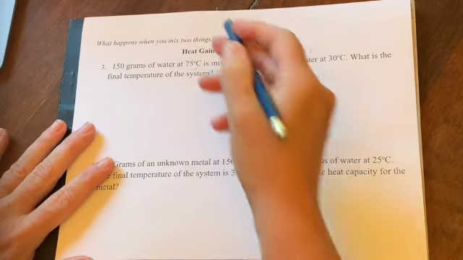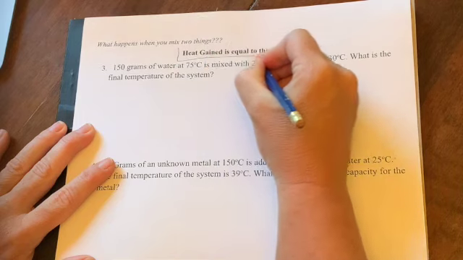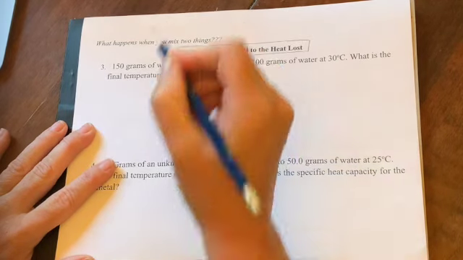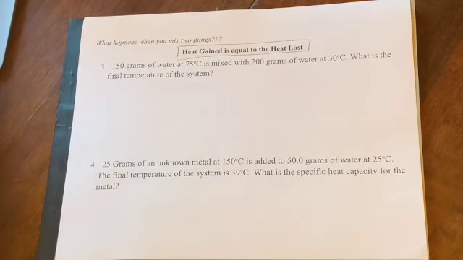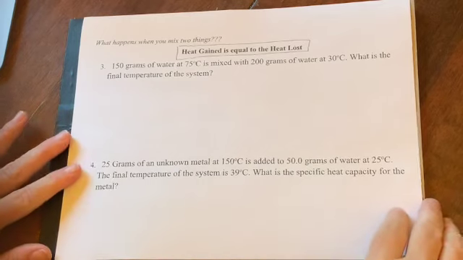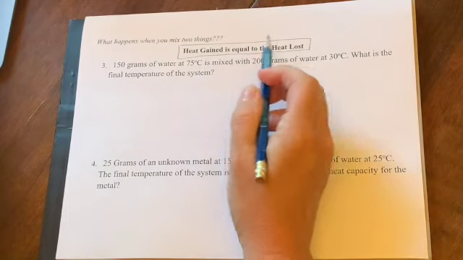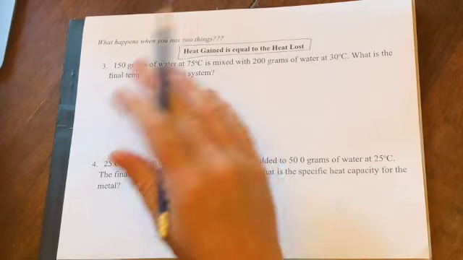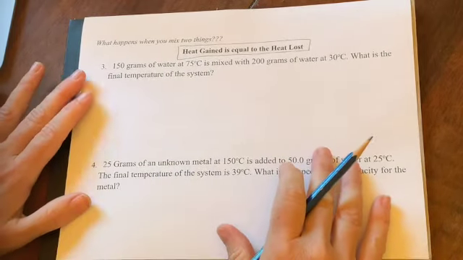What you want to think about is heat gained is equal to the heat lost. So what that means is you're going to be setting up 2 specific heat problems and you're going to be setting them equal to each other. It doesn't matter whether you want heat gained first or heat lost first, that doesn't make any difference. But let's take a look at our work.